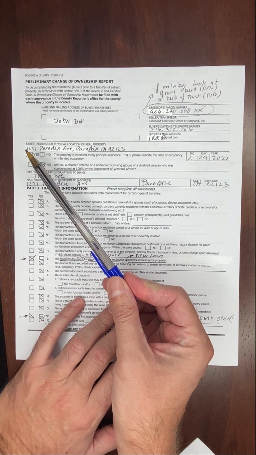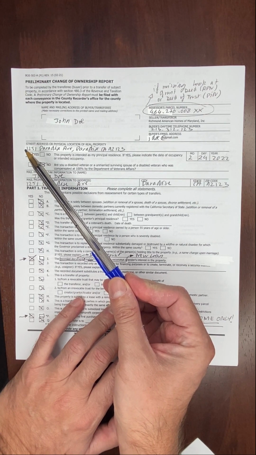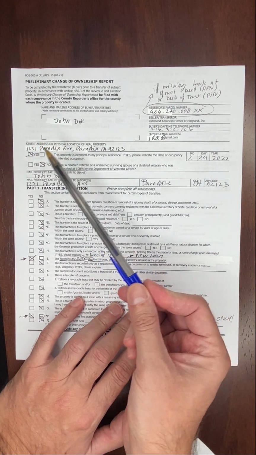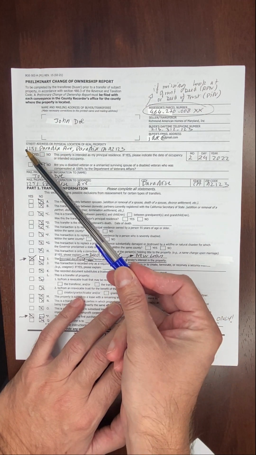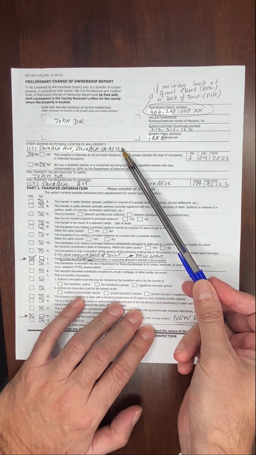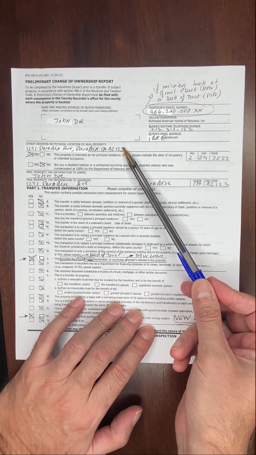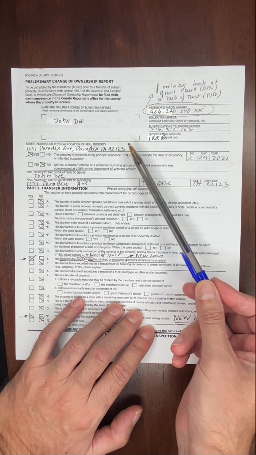Here, it's the address of the property being purchased. So I put some kind of address here. It's another piece of information that is already pre-filled.